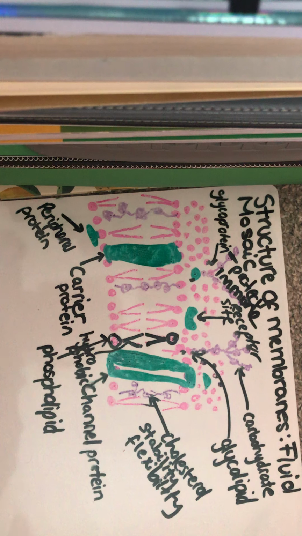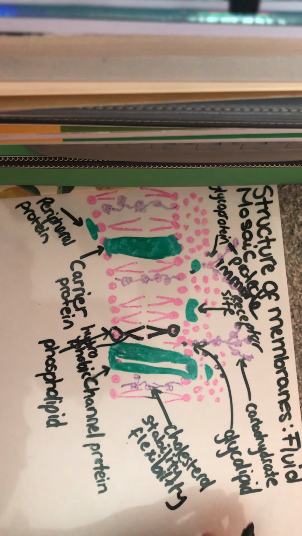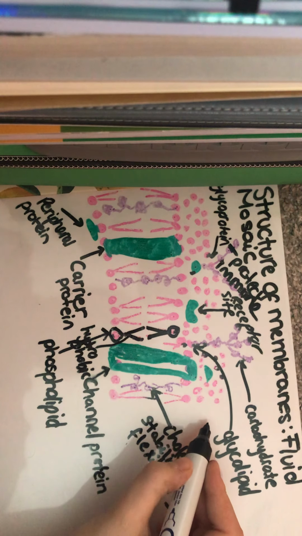For the glycolipids, these are important for cell-to-cell interaction, so cell signalling.